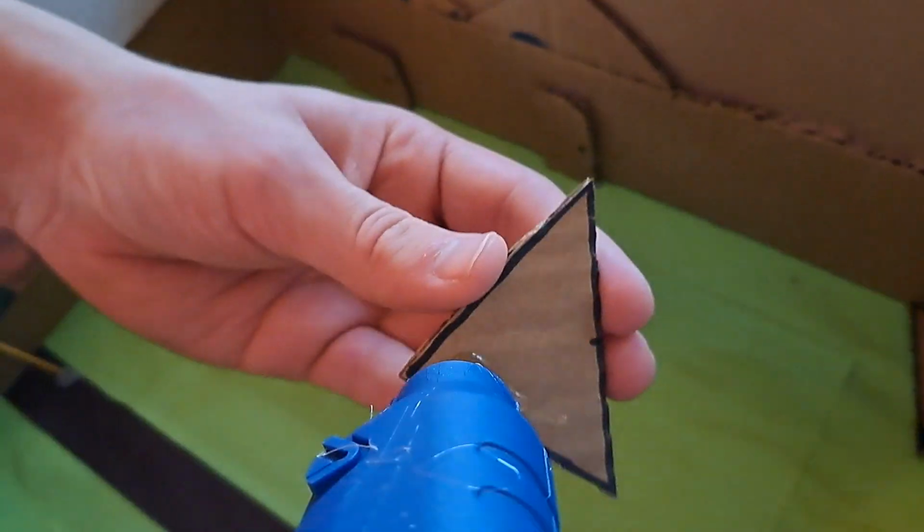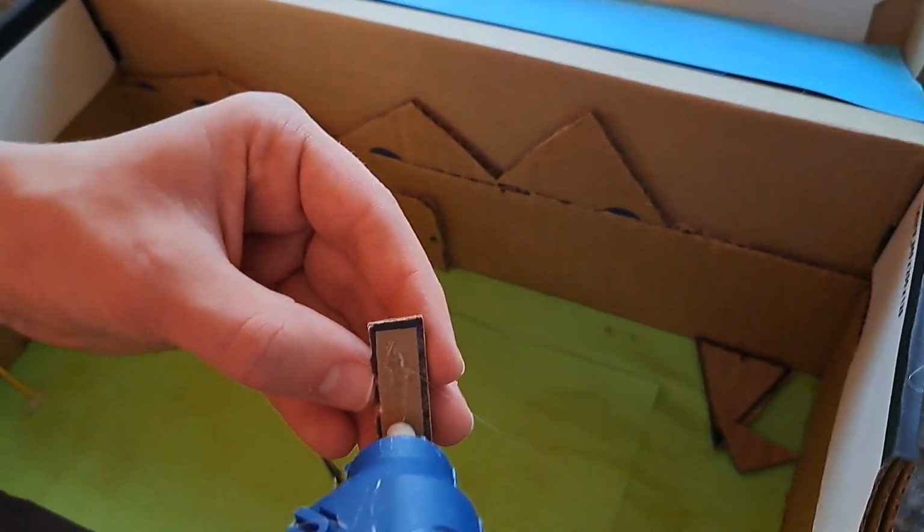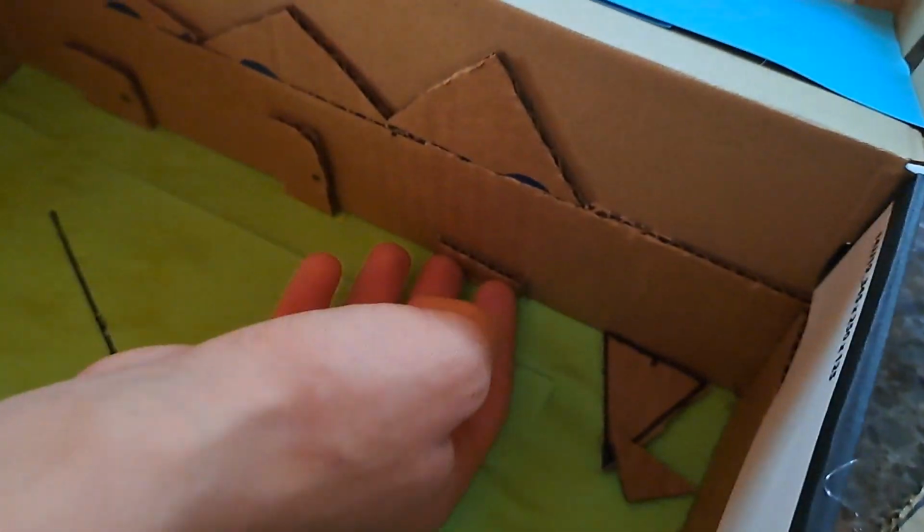Glue the roofs and the doors that you cut out earlier. Since we encourage varying all the roof sizes, all the roofs, at least their lengths, must add up to be 13.5 inches, which is the length of the shoebox.